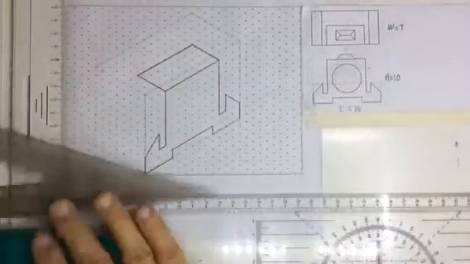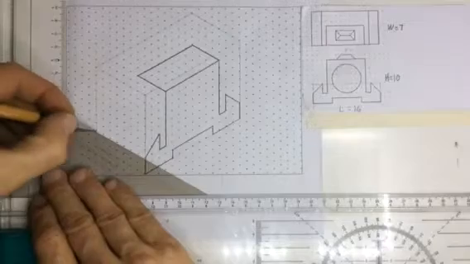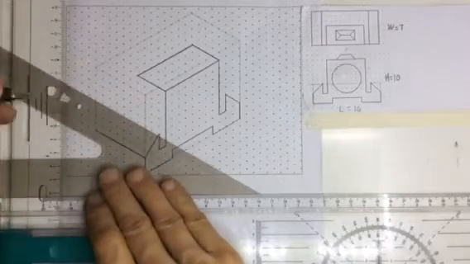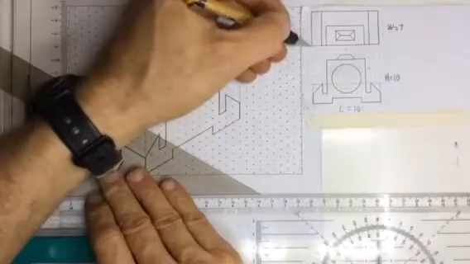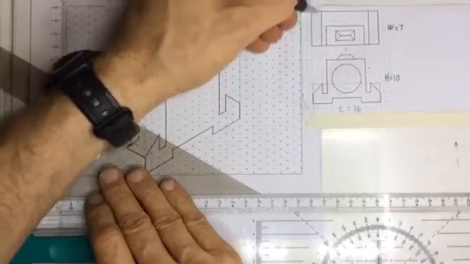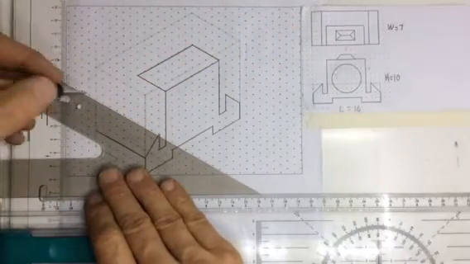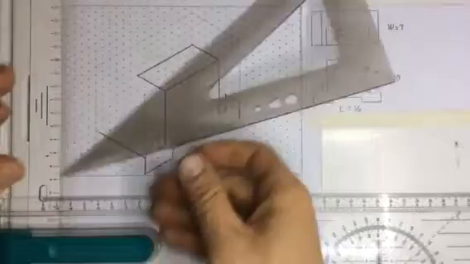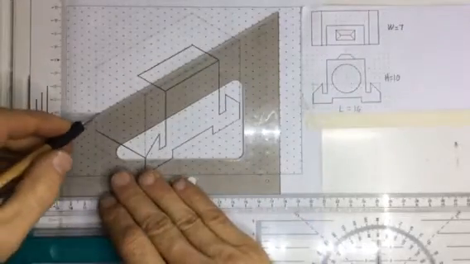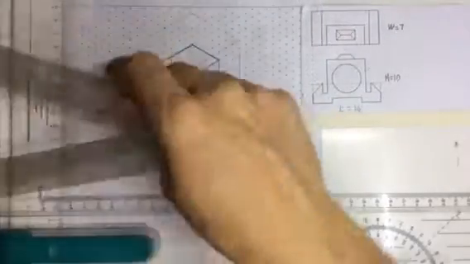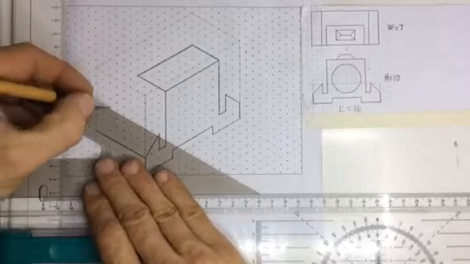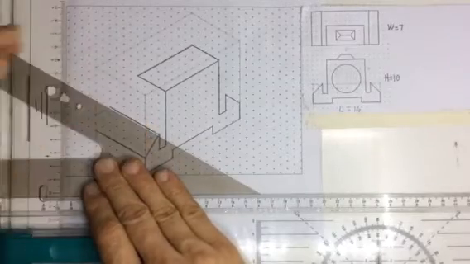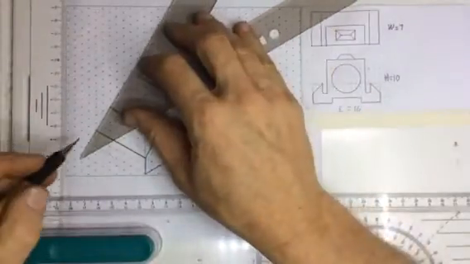Alright, once you've got that, these lines can go all the way back to the back. You can see there's that corner, there it is, going all the way back to the back. Alright, just do that quickly, find out how far back it goes. And link that up.